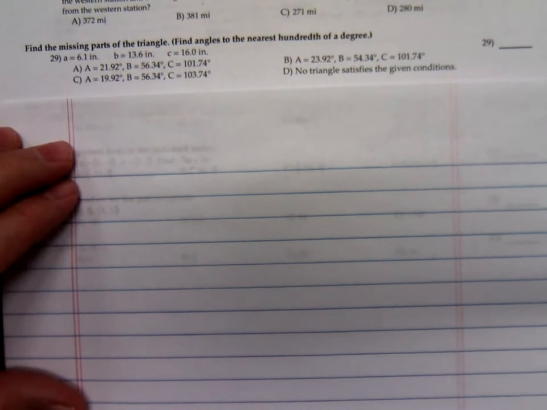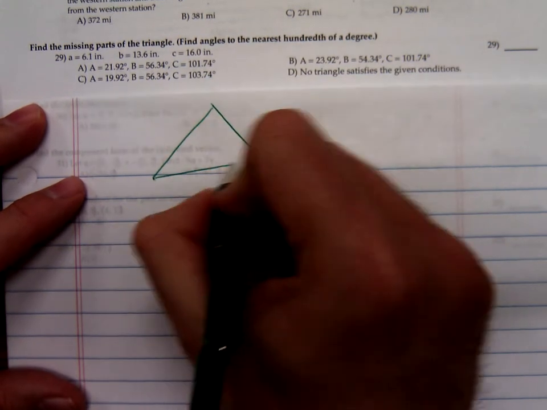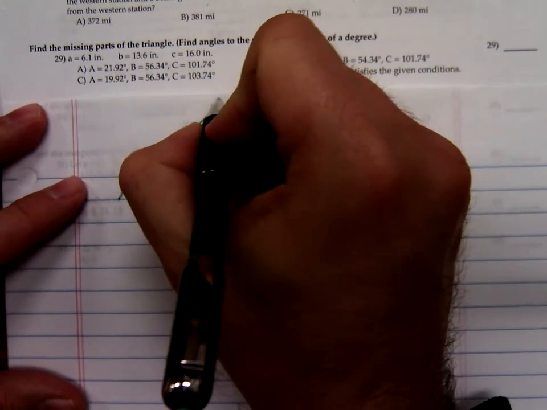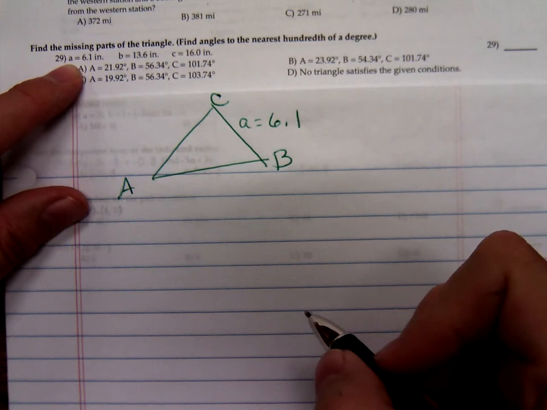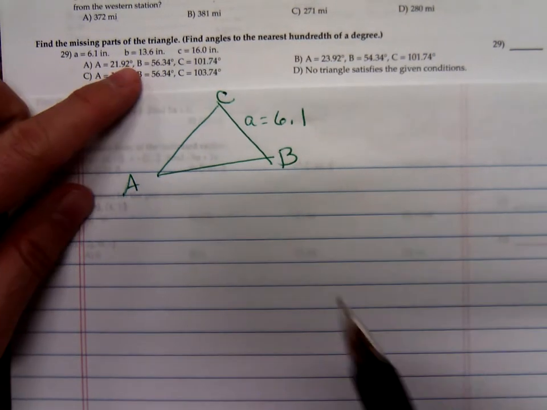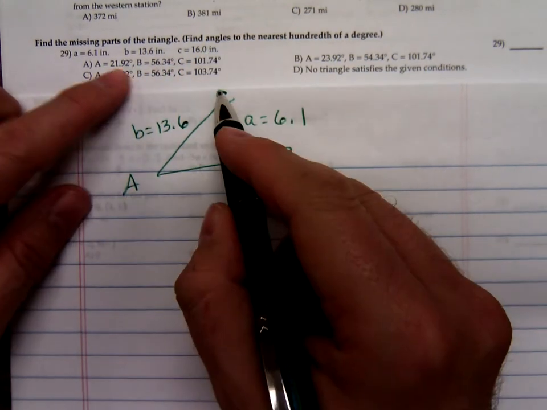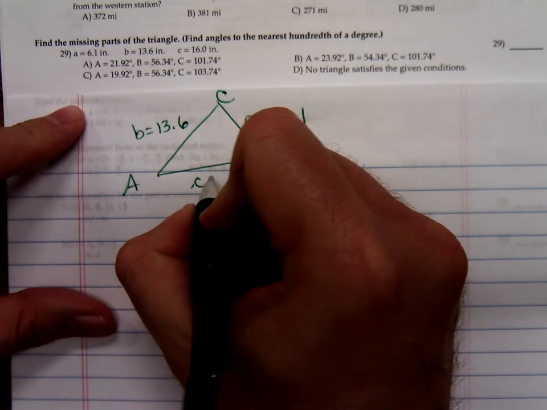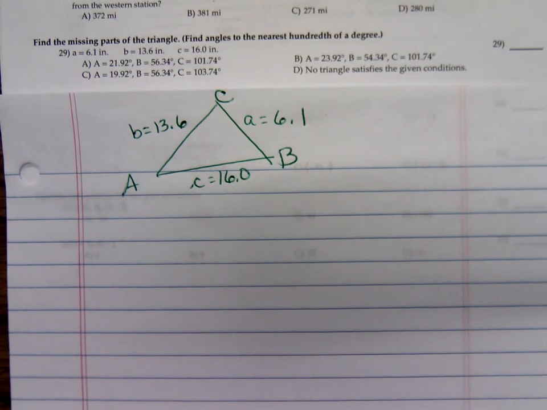So I'm just going to draw a triangle and call it ABC. Side A is 6.1. Side B is 13.6. And side C, 16.0. And we're using the law of cosines, and you're going to have to find those angles. Okay? Law of cosines.